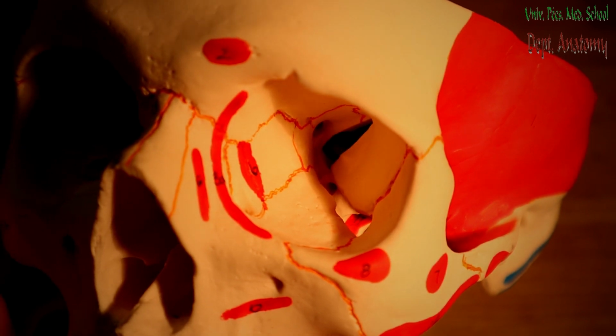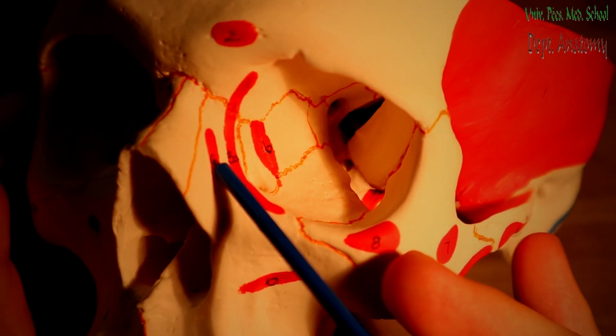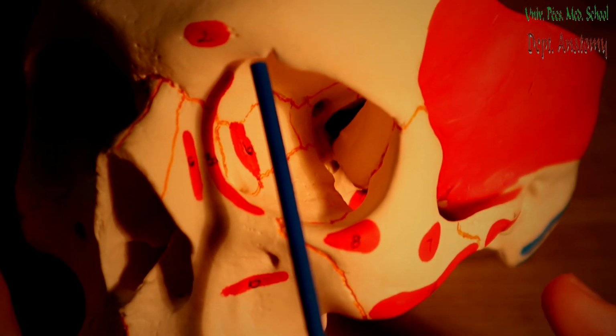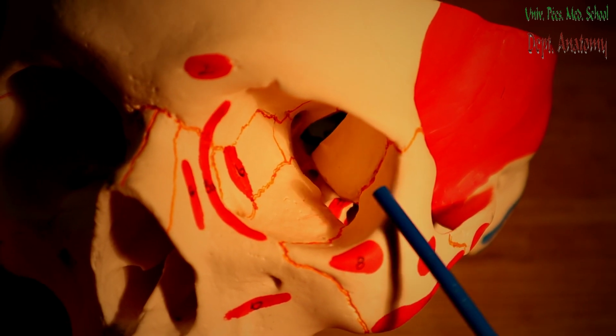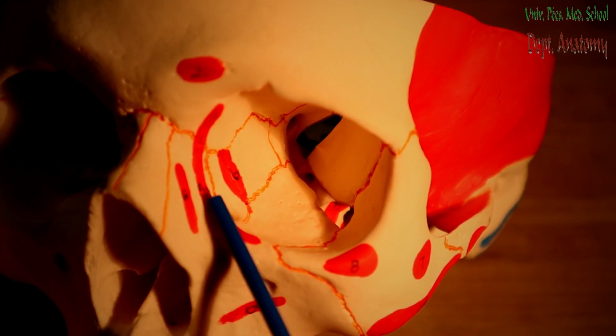The inlet of the orbit in Latin is the aditus orbitae, and it is surrounded by the frontal process of the maxilla, which is here. You can see here part of the frontal bone. It is called supraorbital margin, and the rest is the zygomatic bone, and here you can see the infraorbital margin.